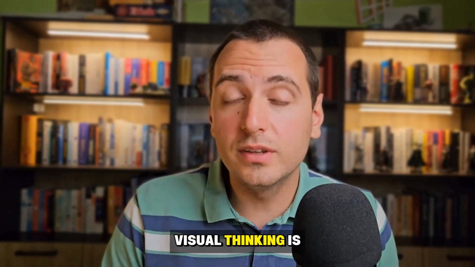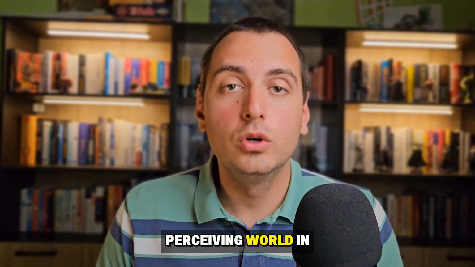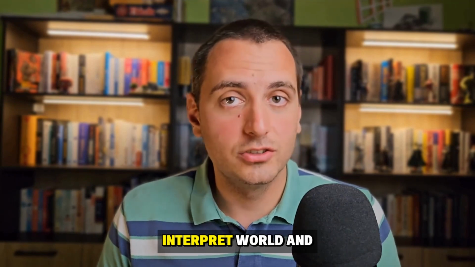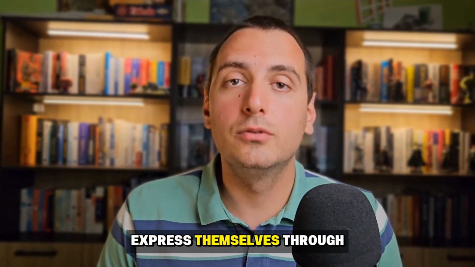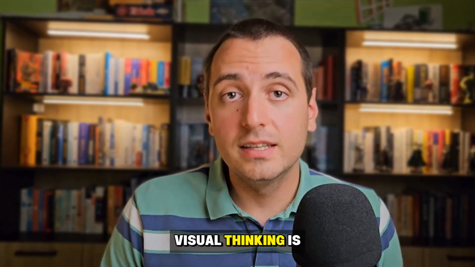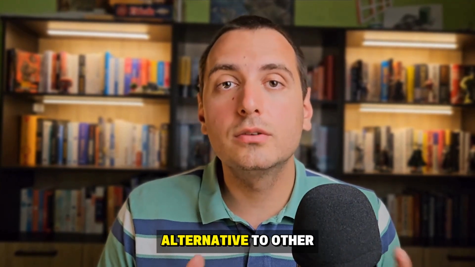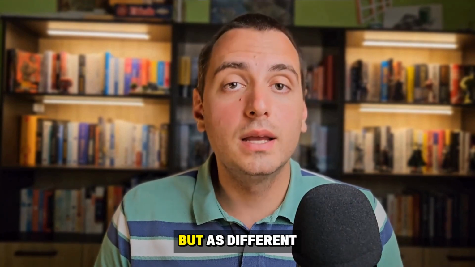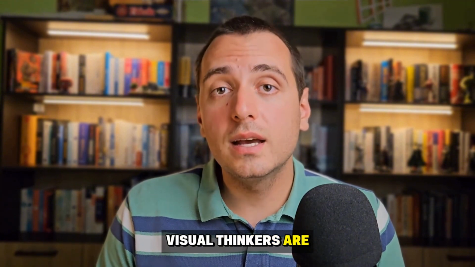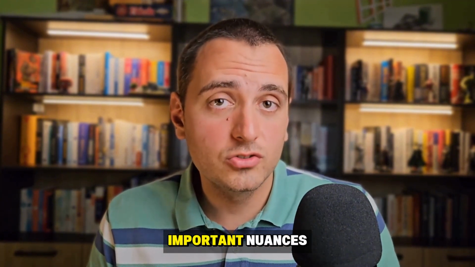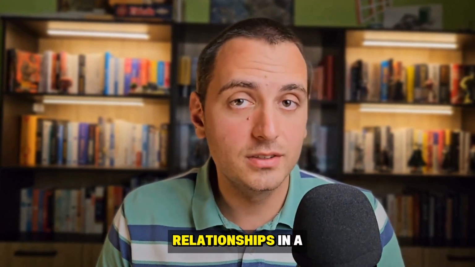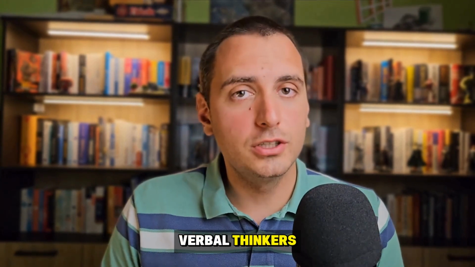Visual thinking is the way of perceiving world in pictures rather than words. Visual thinkers interpret world and express themselves through pictures, photos, graphics. Visual thinking is offered not as an alternative to other sorts of thinking, but as a different and complementary way. Visual thinkers are able to notice important nuances, recognize patterns, identify relationships in a different way than verbal thinkers.